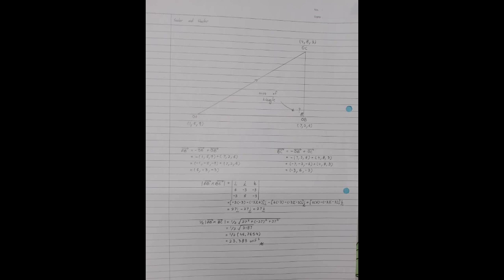Then what we got over here is in brackets minus 3 times minus 3 minus negative 3 times 6 for i, and the next one is negative, in brackets 6 times negative 3 minus negative 3 times negative 3, for j. What we got for k is plus, in brackets, 6 times 6 minus negative 3 times negative 3, for k. So the calculation over here equals 27i minus 27j plus 27k.